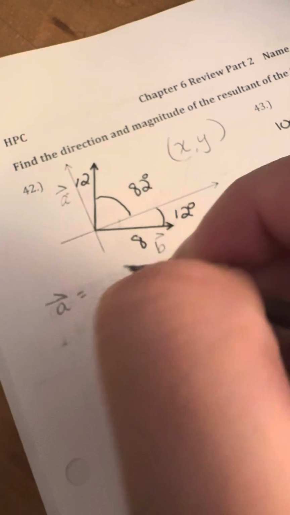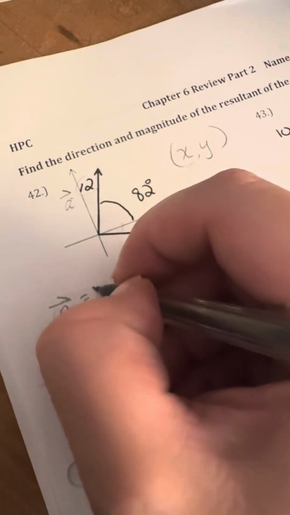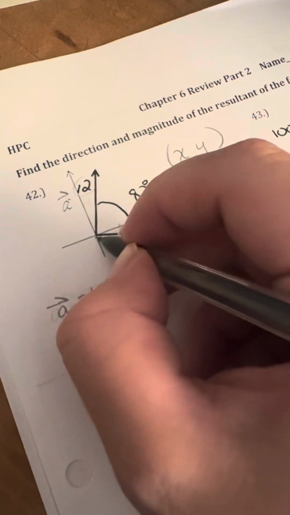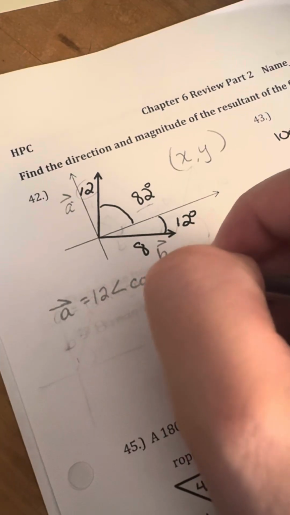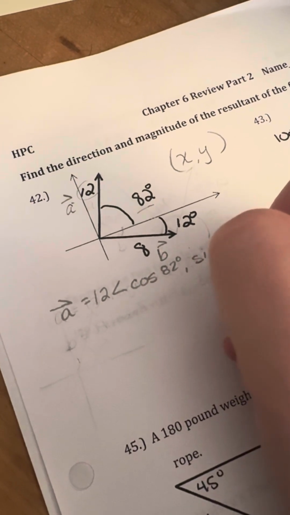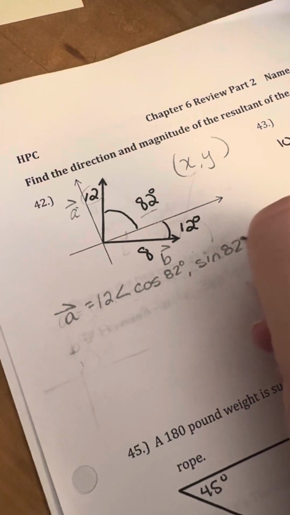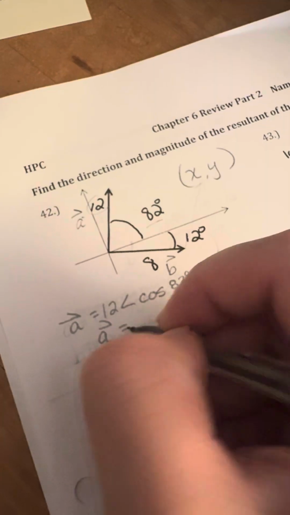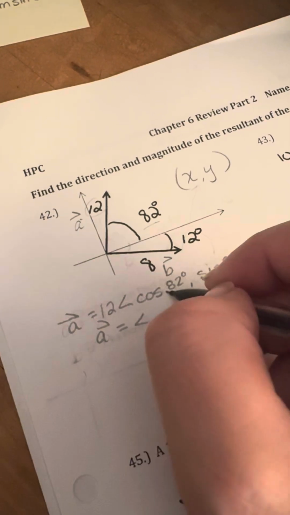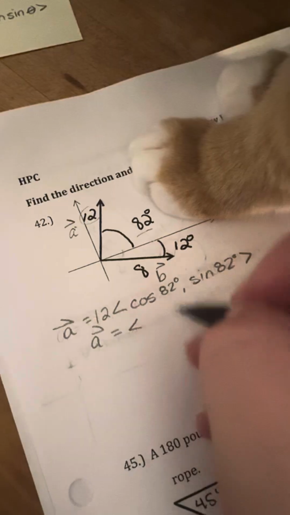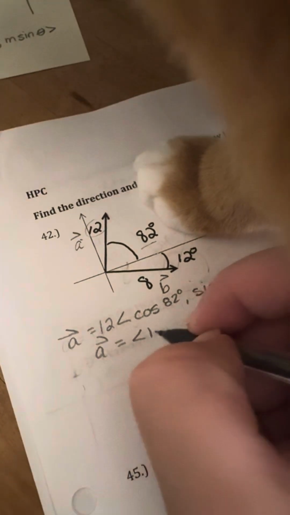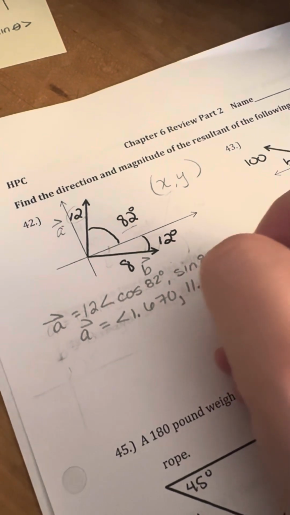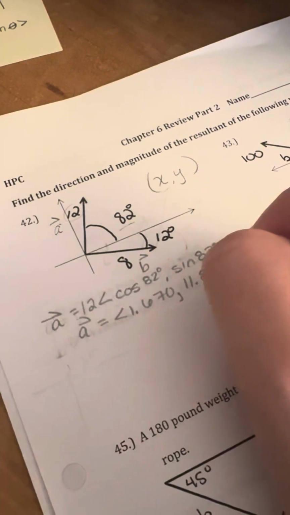which is supposed to be a vector, very ugly. So we want to do 12 times the cosine of 82, because that is the direction of A. And then the sine of 82 will give us the Y. If you just do the math, 12 times cosine of 82, 12 times sine of 82, you get 1.670, comma, 11.88. This is 12 times the sine of 82.